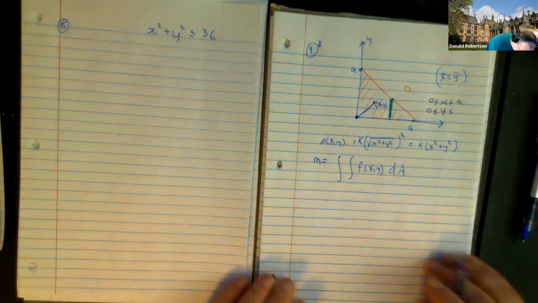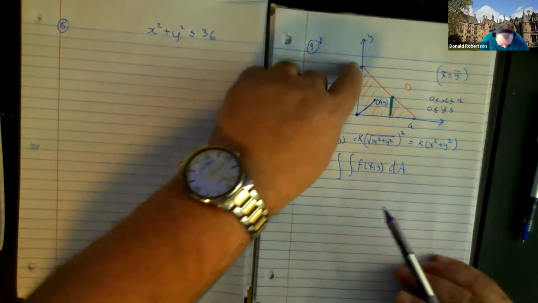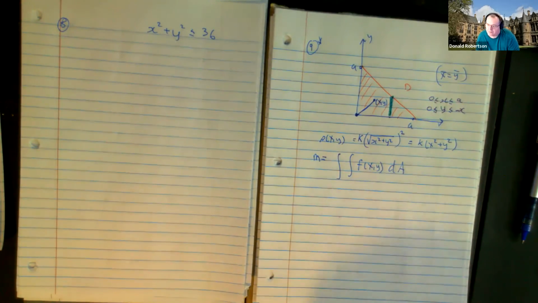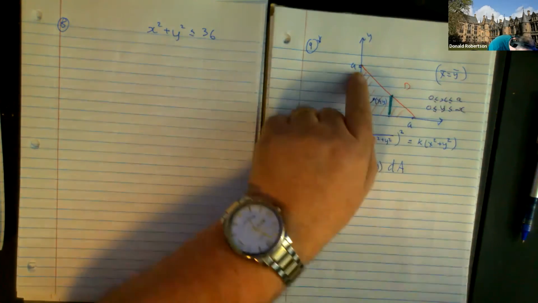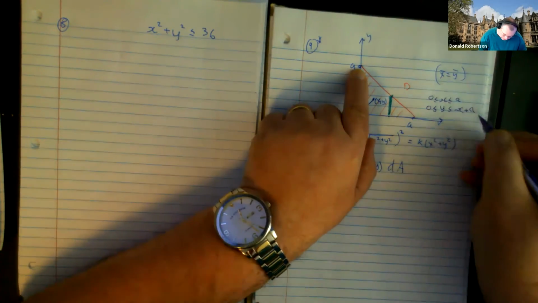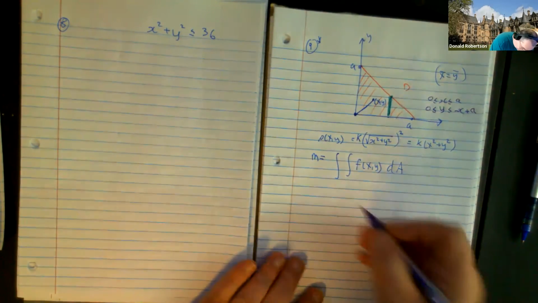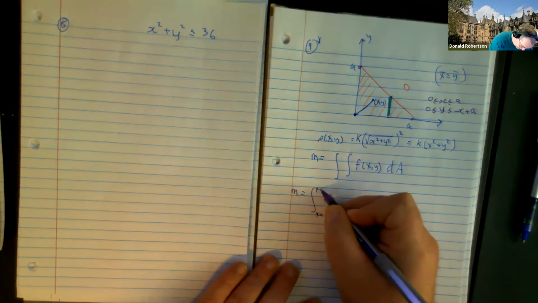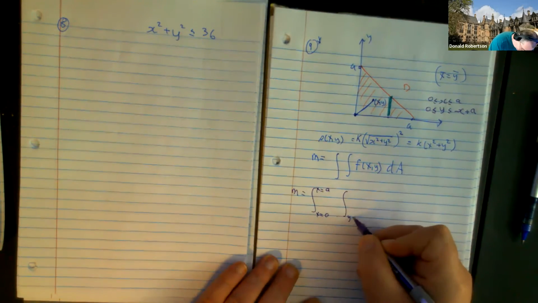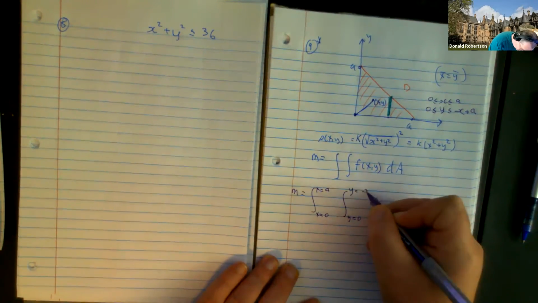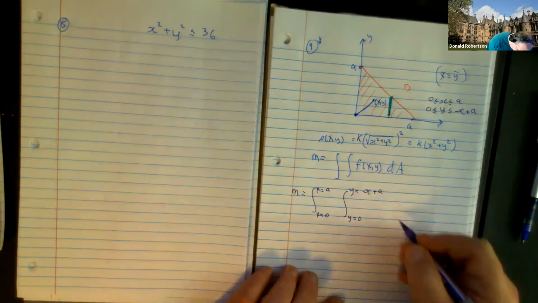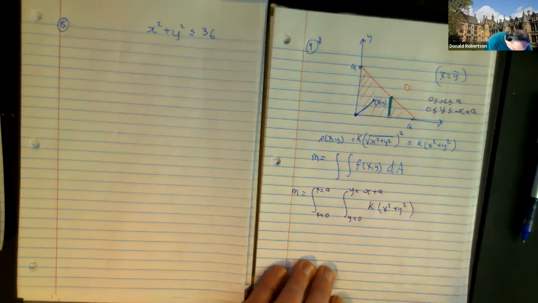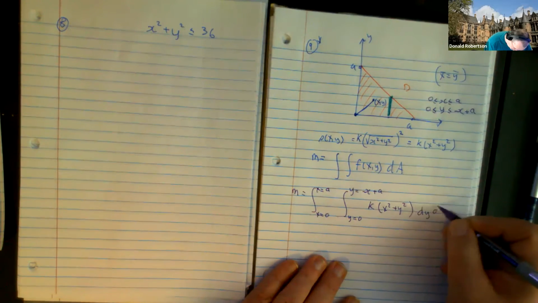Ah, that's interesting. If you look at rise and run, isn't this negative x? Isn't it negative 1 as a slope? Because it's a over a. And since it passes through the y-axis, it's negative x plus a. So the mass is going to be the integral from x equals 0 to x equals a, and then from y equals 0 to y equals negative x plus a. And then we're going to put in the density function, which is that guy, k times x squared plus y squared. And then we're going to do a dy, and then we're going to do a dx.